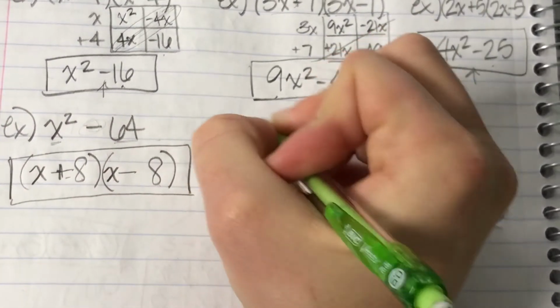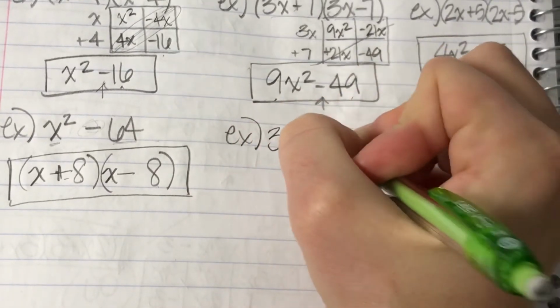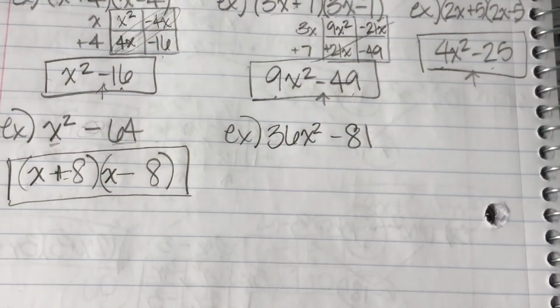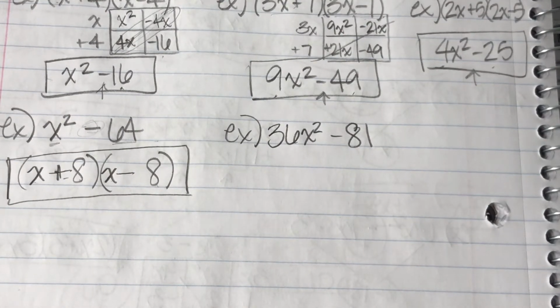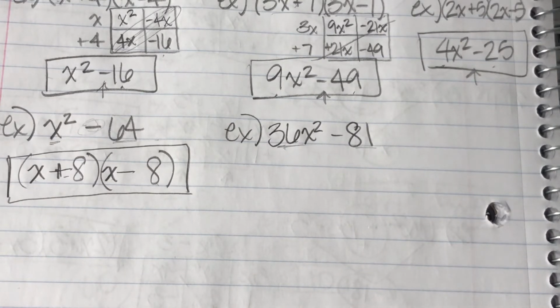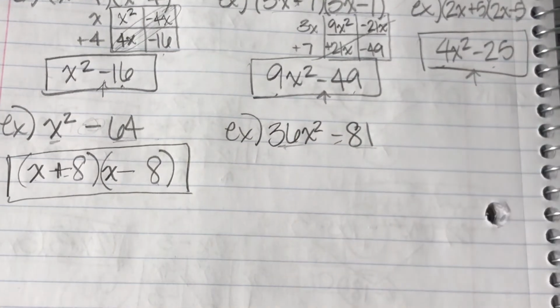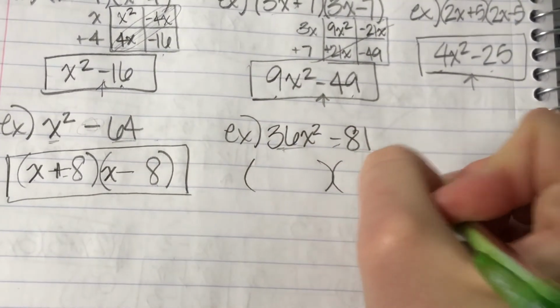So if I give you a problem like 36x squared minus 81. First off, who can explain why does this fit the new category? What criteria is it meeting? They're both perfect squares. 36 and 81 are perfect squares. Is it a difference? Yeah, it's subtraction. So if it's the difference of 2 squares, then I know I'm going to have the plus minus situation.